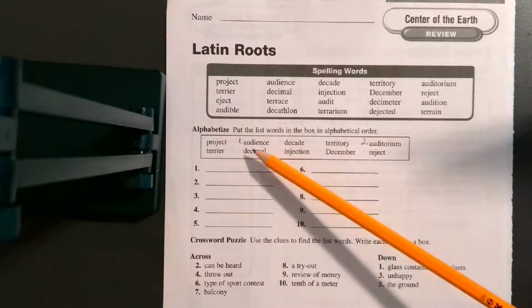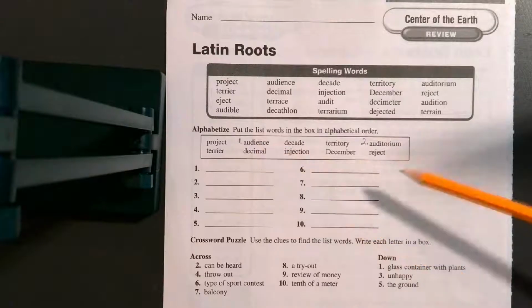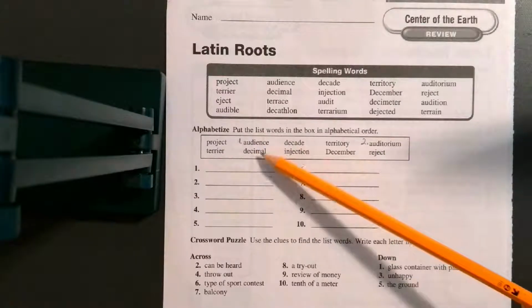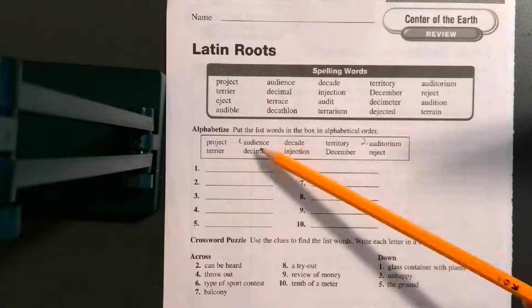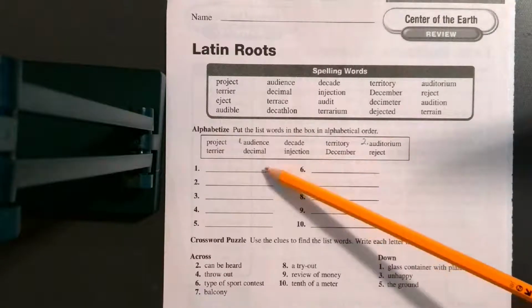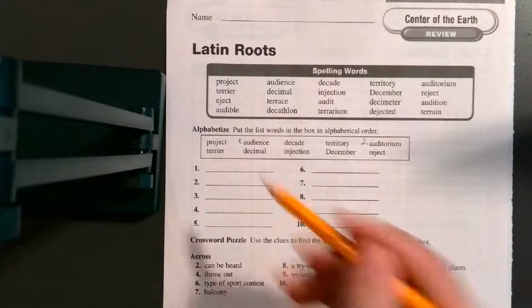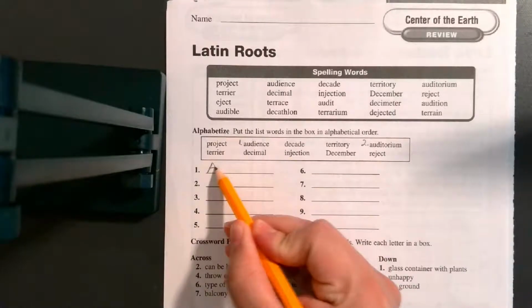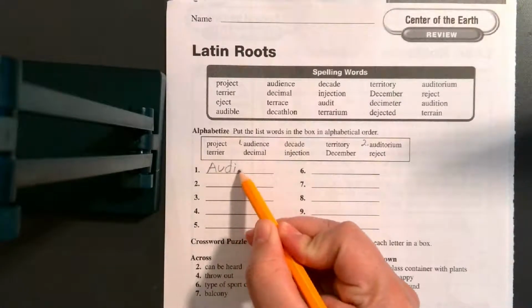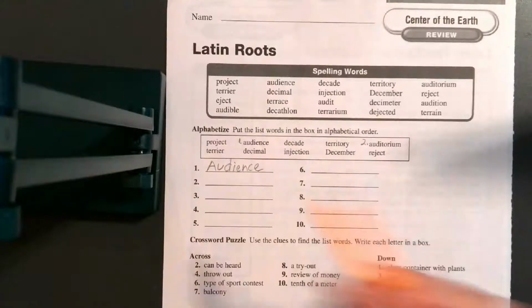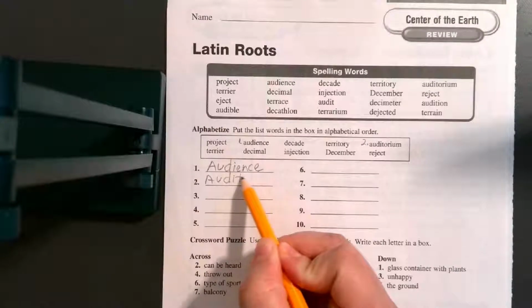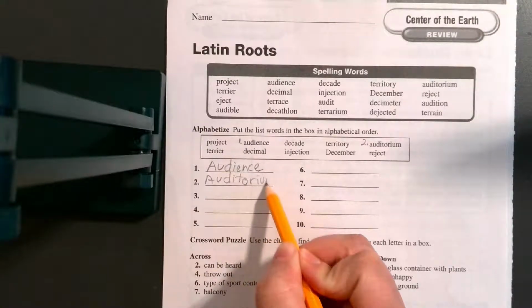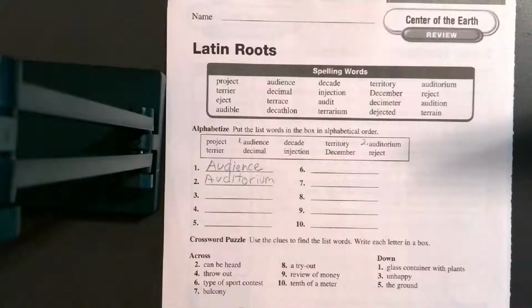And then I'd look at the next letters. It's A-U-D-I, A-U-D-I. They're all the same. The next letter is an E. The next letter for this word, auditorium, is a T. And then I'd simply say, oh, okay, E comes before T, and that's why audience is number 1, and then auditorium would be number 2. And so I'd write that on my paper. And then I'd write auditorium for number 2. And you do the same for the rest of the words.